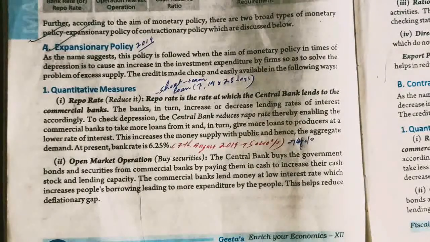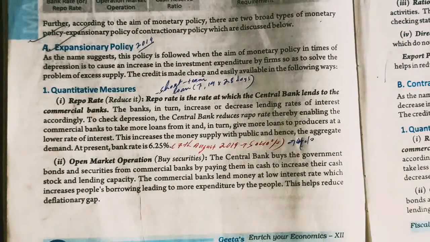So what is a repo rate? Repo rate is the rate at which the central bank lends to the commercial banks, okay? Now this repo rate is only for a short-term loan, keep that in mind. It is for a period of 7 days, 14 days and 28 days, or we can also say less than 90 days, okay?